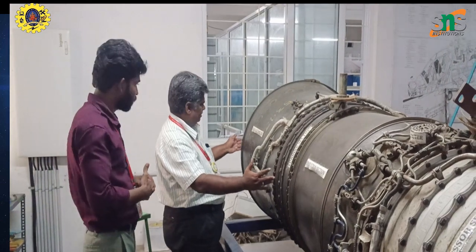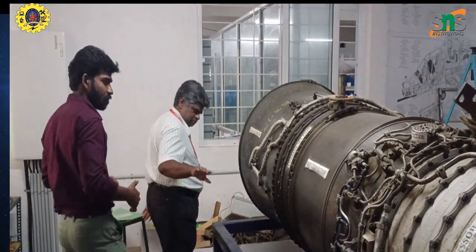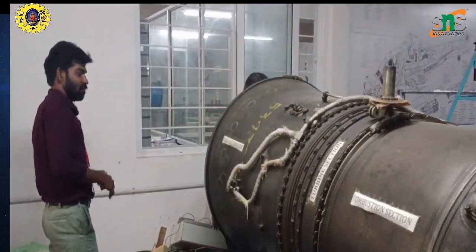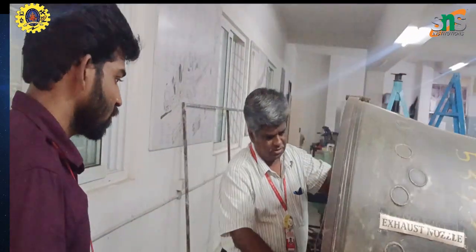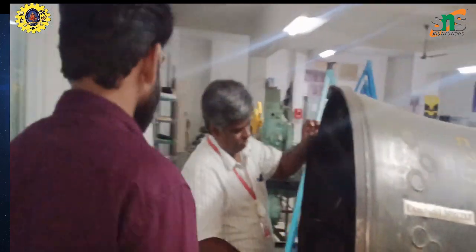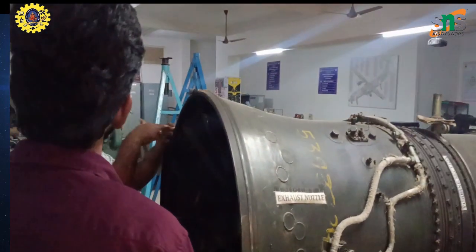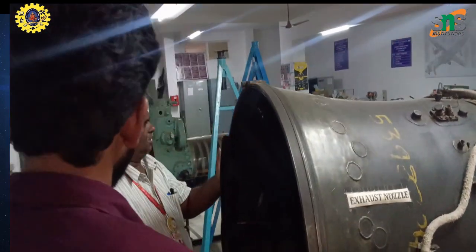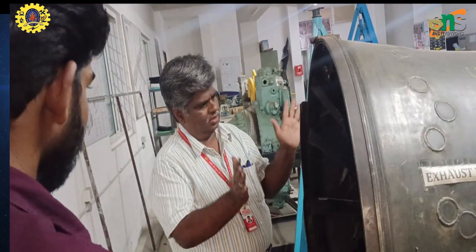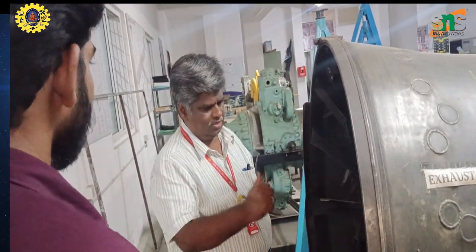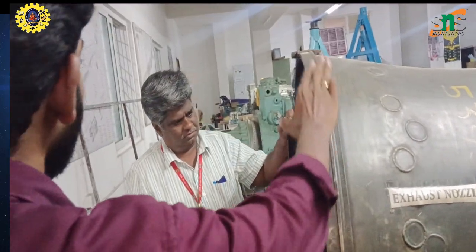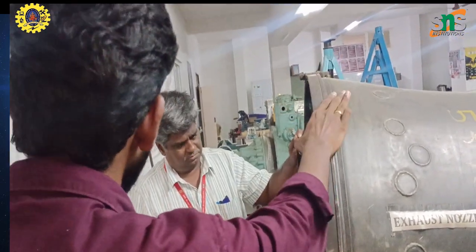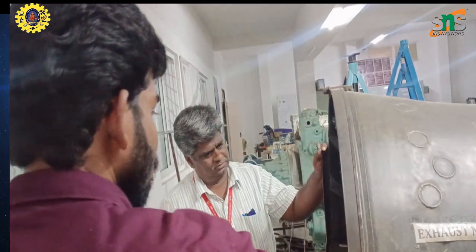The next key component is fan blades. The material used for fan blades is composite material, carbon fiber reinforced polymers, or titanium alloys. The manufacturing methods to create a fan blade are advanced composite manufacturing techniques for composite blades, and precision forging or casting for metallic blades.